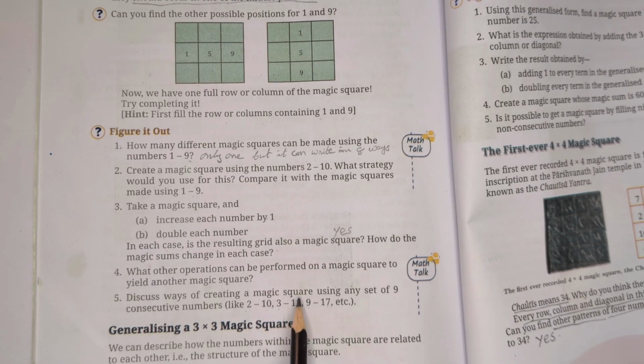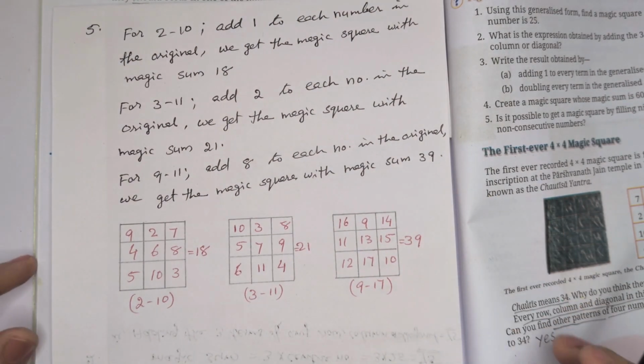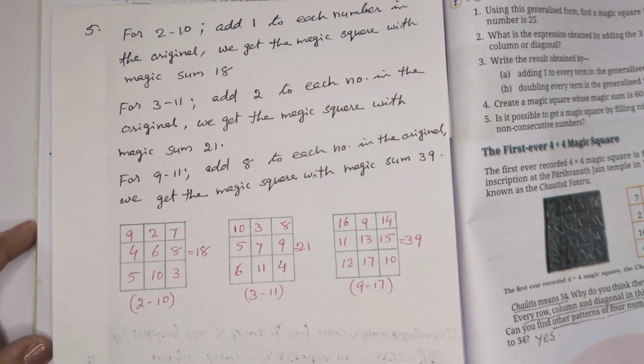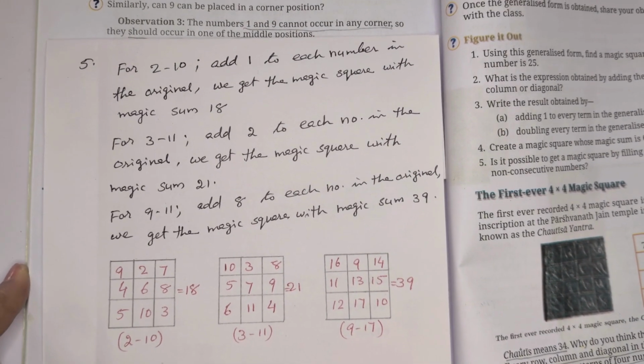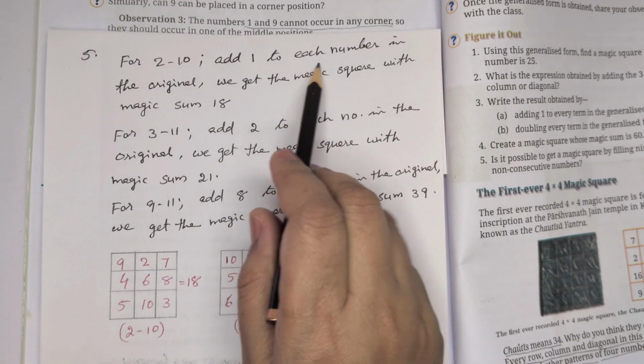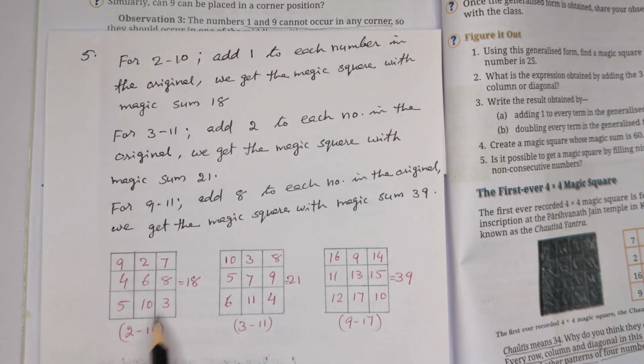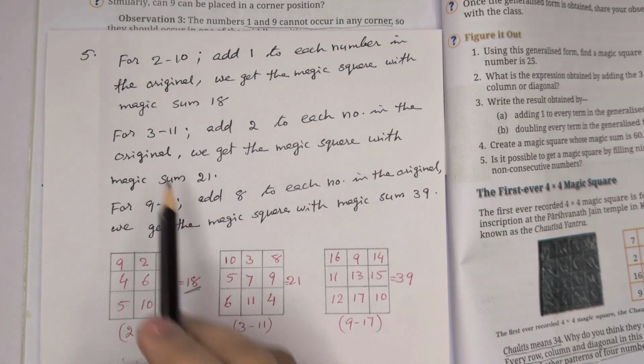And how to frame each one. So we can do the same way. If you are taking 2 to 10, then add 1 to each number in the original. We get the magic square with the magic sum 18. So the numbers are 2 to 10 and the magic sum is 18.